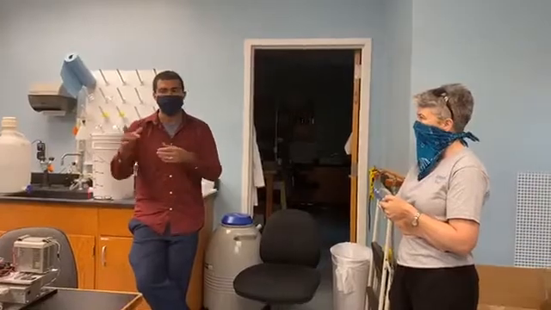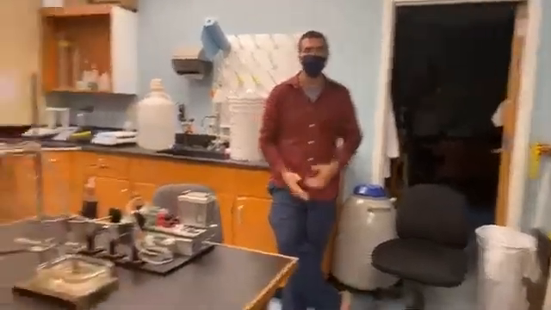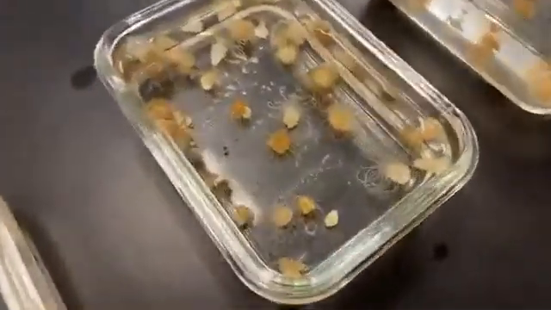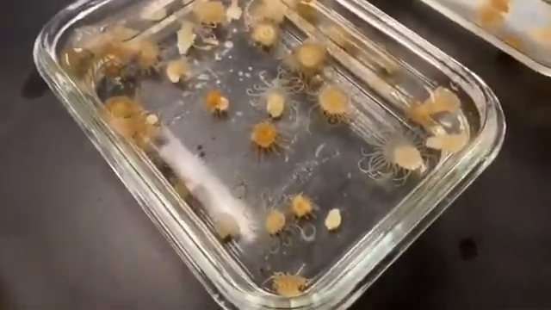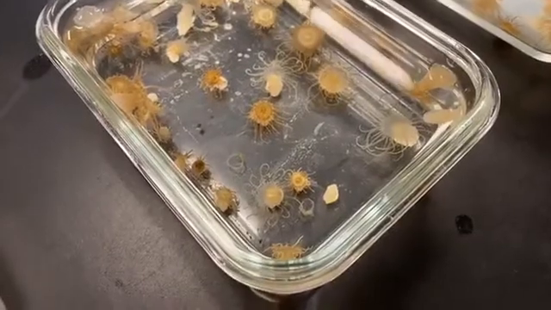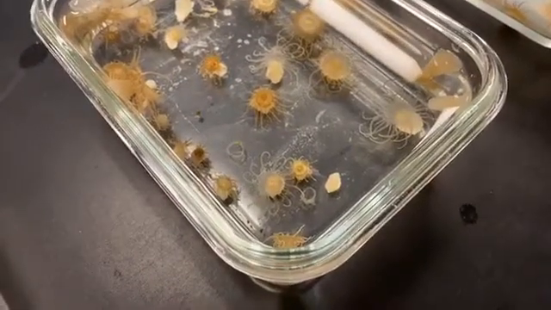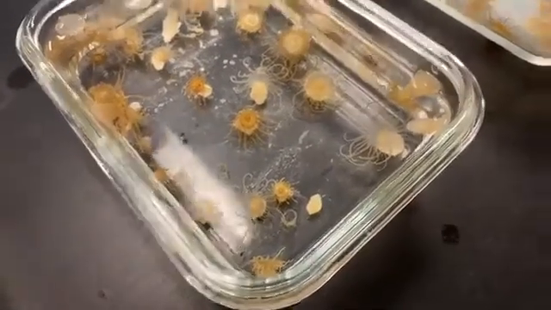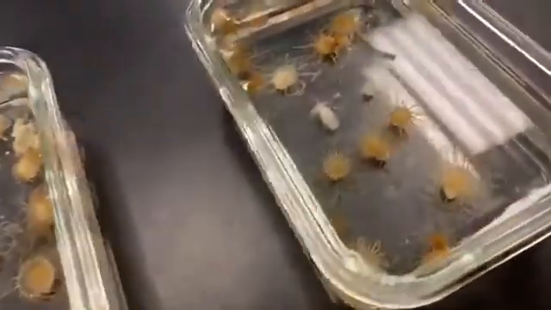Nutrients on these types of algae, so the microalgae, can disrupt the symbiosis with the host, and so that's how higher nutrients within the water column can also impact corals by changing the symbiosis they have with the coral.